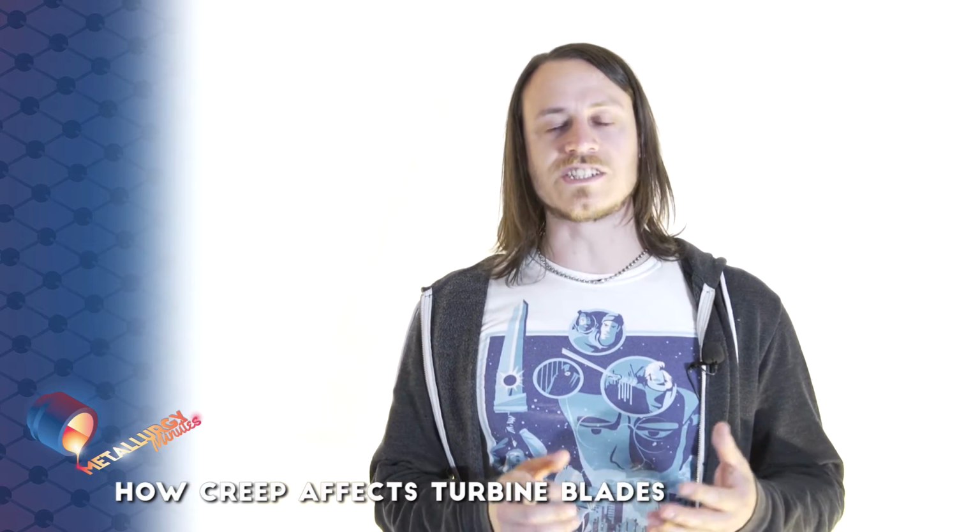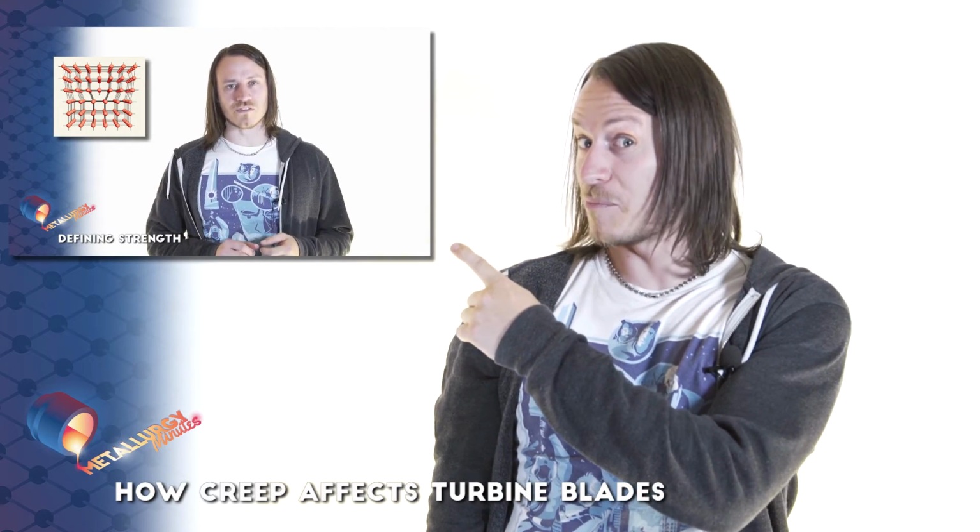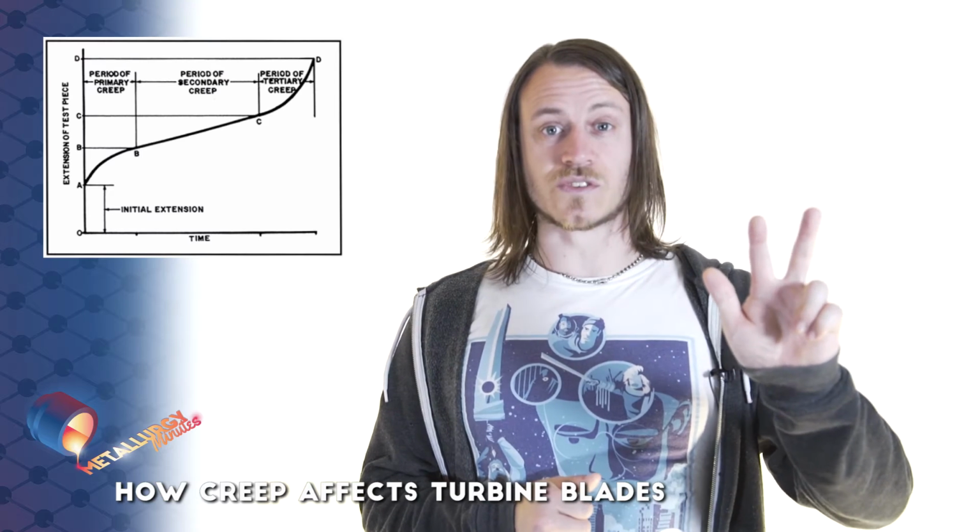As a result of the harsh conditions inside of a jet engine, a turbine blade undergoes a creep deformation. This is the tendency of a solid to deform permanently under high temperatures and constant mechanical stress. See the light alloys video for more information. There are 3 stages of creep.